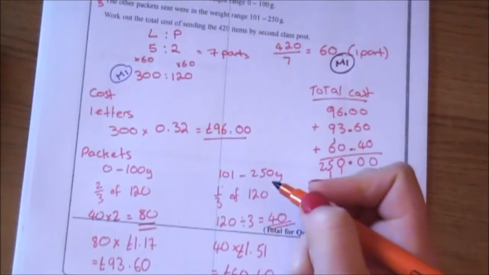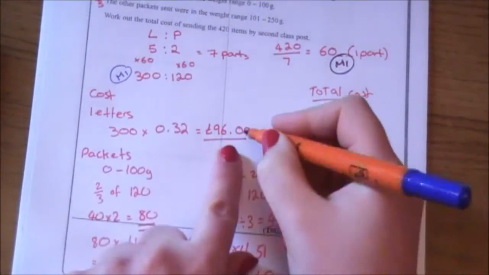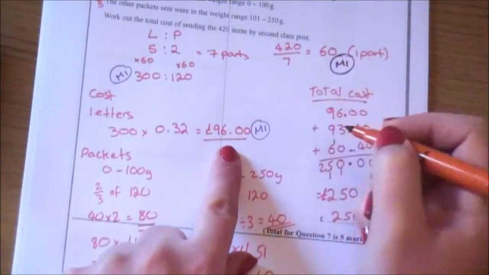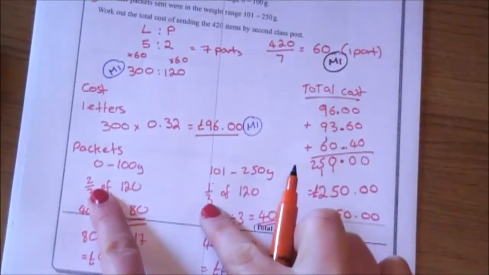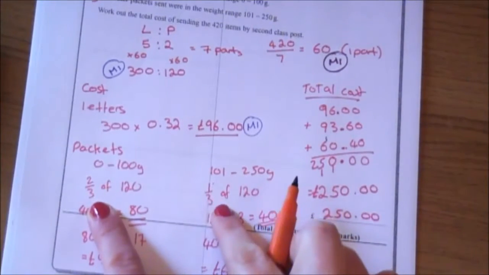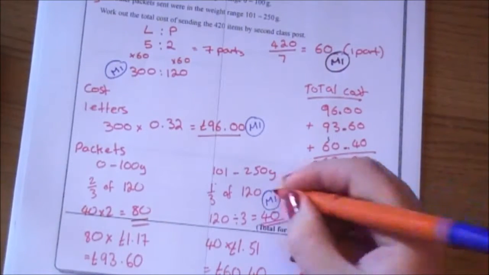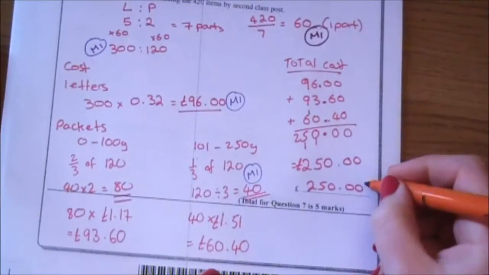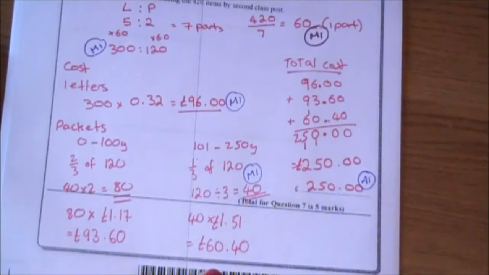You get your third method mark for finding the price of the letters. You get your fourth method mark for finding the proportions, so the 2/3 and the 1/3, to give you the number of packets that you need. And so that's the 4 method marks, and then you get your final answer mark at the end, and that's your 5 marks.